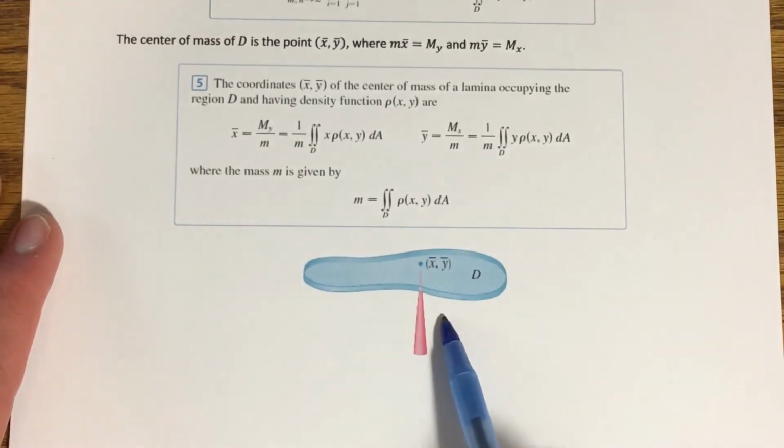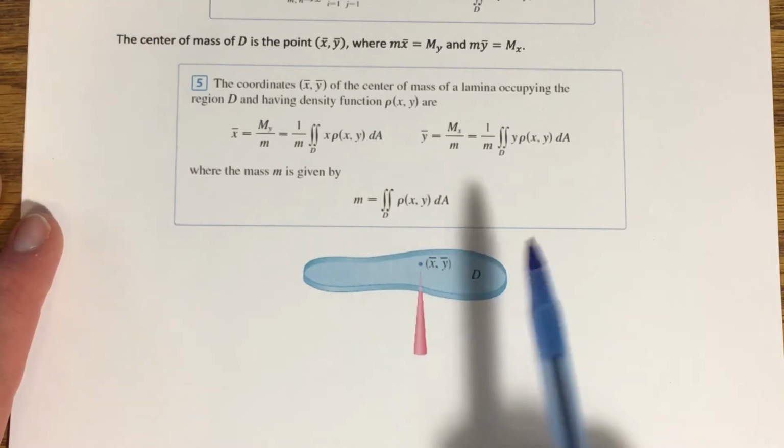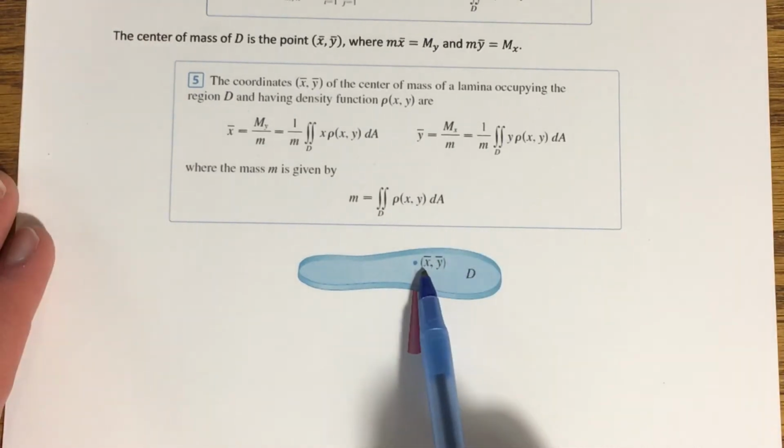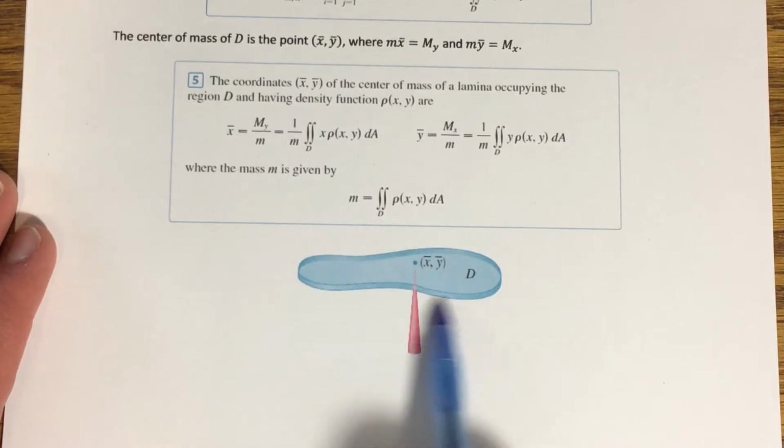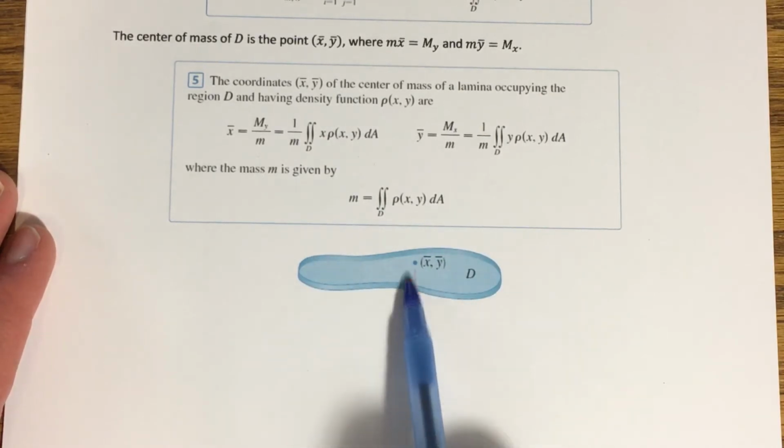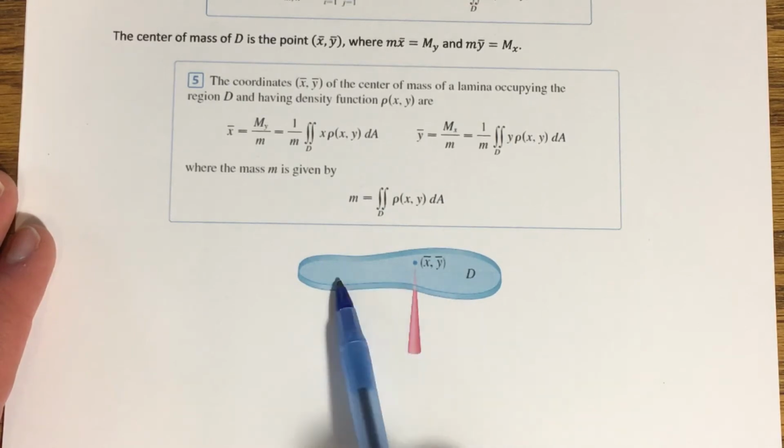This little diagram shows what the center of mass is, and again, this should be something you're familiar with. The center of mass of a two-dimensional lamina like this represents the point at which I could place a fulcrum such that this lamina would balance if placed there.